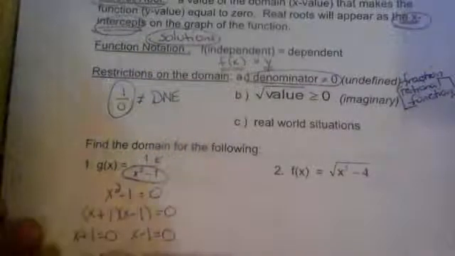And the only way that can happen is if one of these is 0. So I'm going to set x plus 1 equal to 0 and x minus 1 equal to 0. Subtract 1, x equals negative 1. Add 1, x equals positive 1.